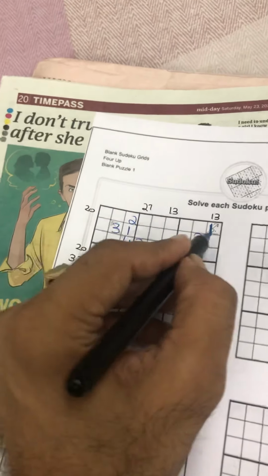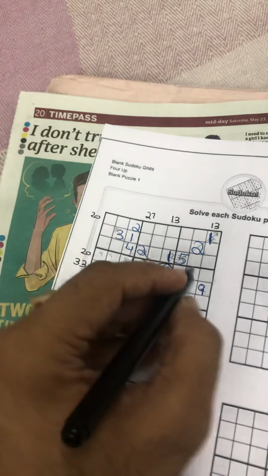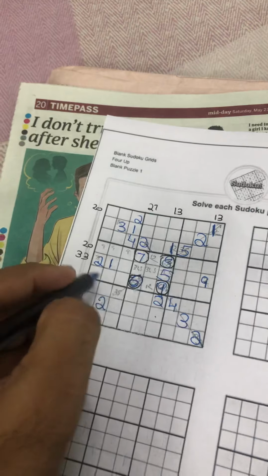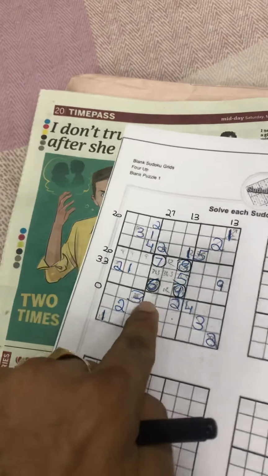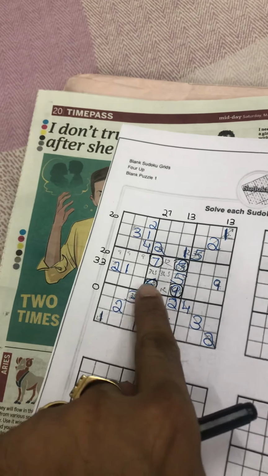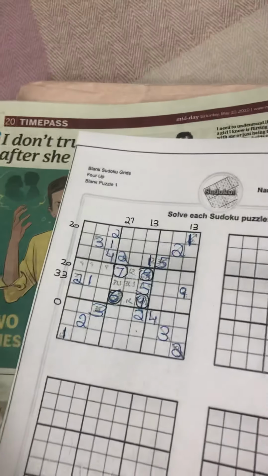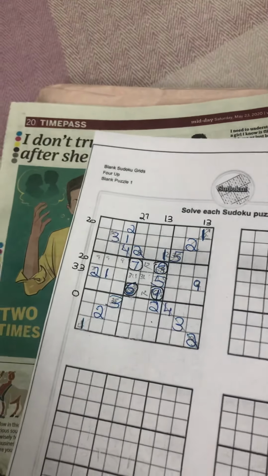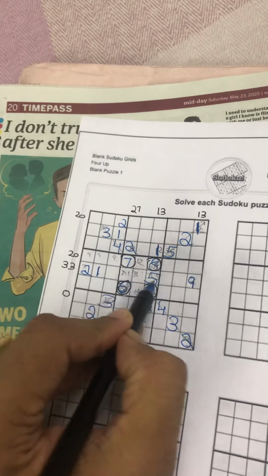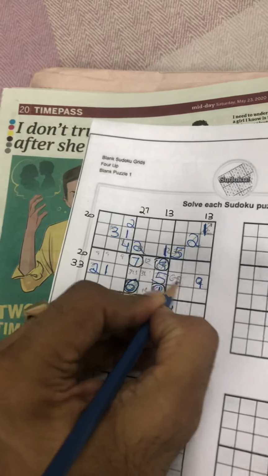Now if this is an 8, this totals to 5 because 1, 2, 3 plus 5 is 8. 1 plus 2 plus 3 equals 6, which we've already got. Now if this is 5 here, this automatically becomes a 3, 4 pair. So this is a 3, 4 pair. And if this is a 3, 4 and 5 here, so this is automatically a 6, 7 and 8 triple.